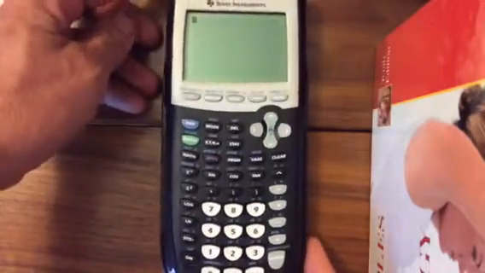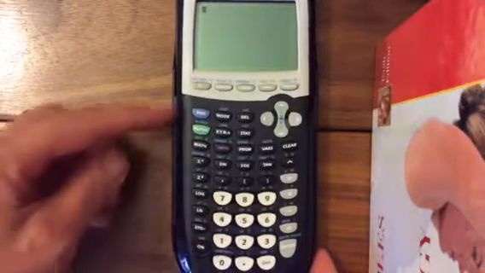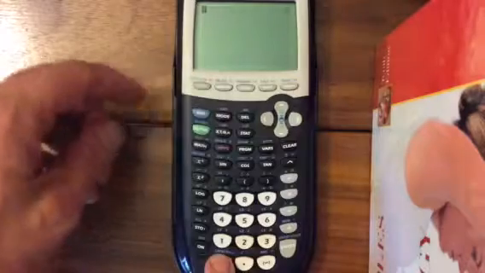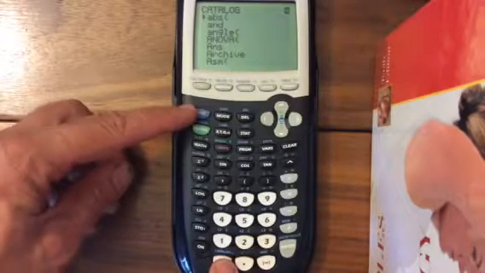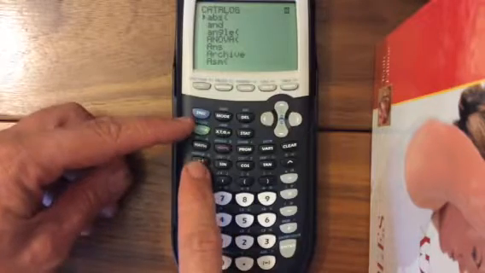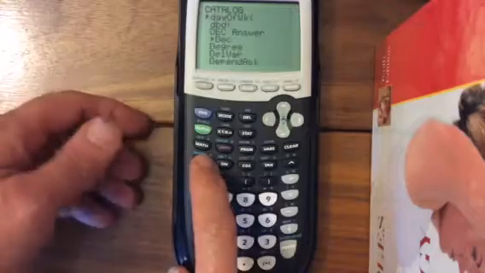So the first thing you need to do actually is make sure that your calculator is capable of doing R. To do that, you're going to press second catalog first. So go second catalog. Then you need to go to D. The easiest way to do that is to do alpha D. So press the letter and then D. I have to do it twice, I don't know why.